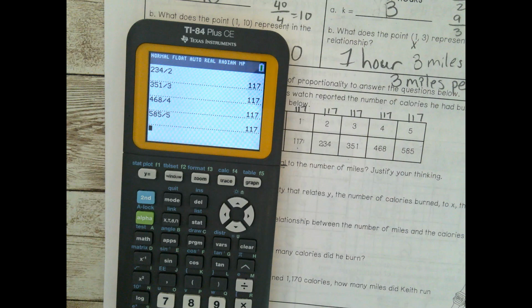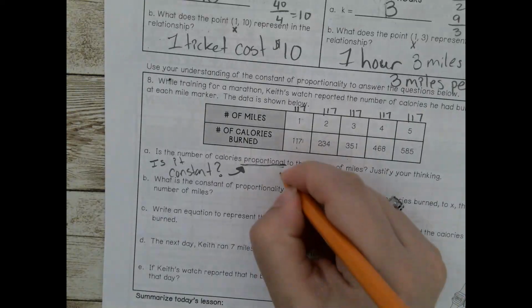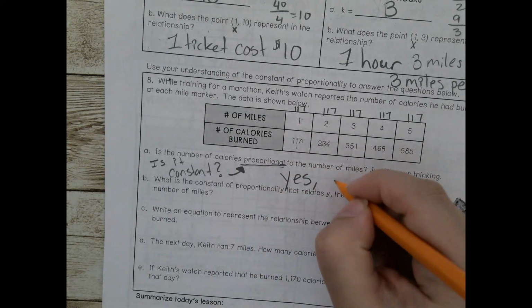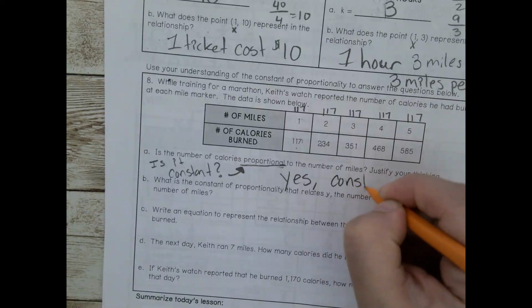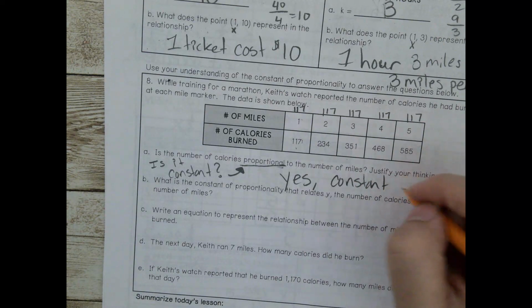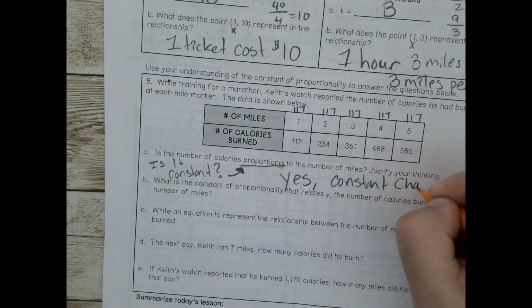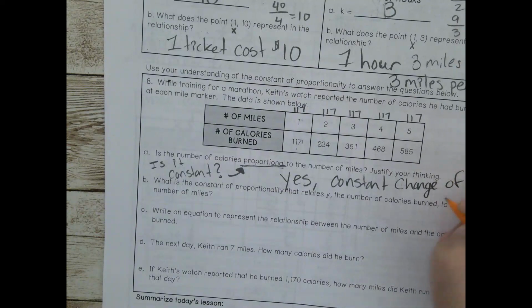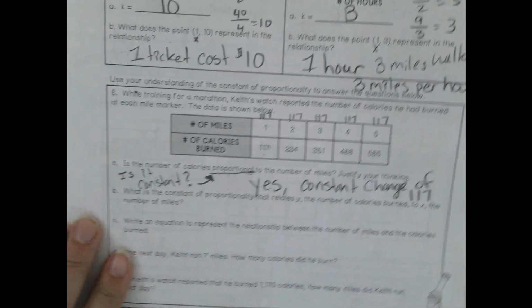For this, for us, is it all constantly the same? Yes. So it has a constant change of 117 each time.